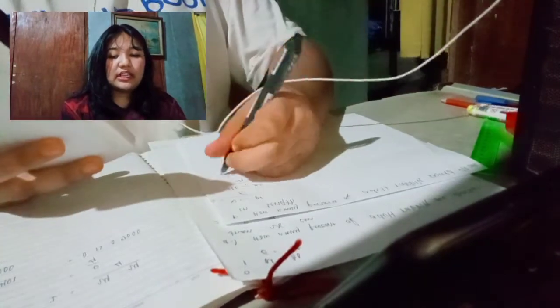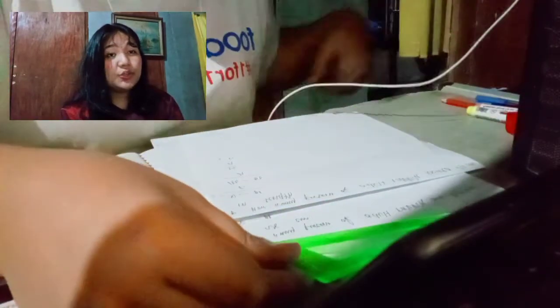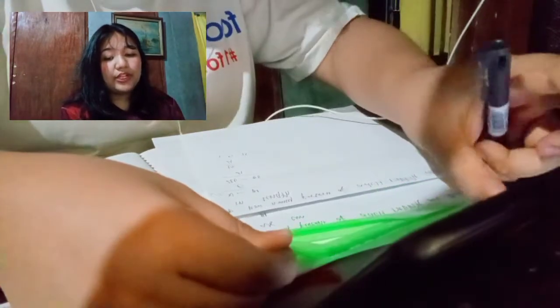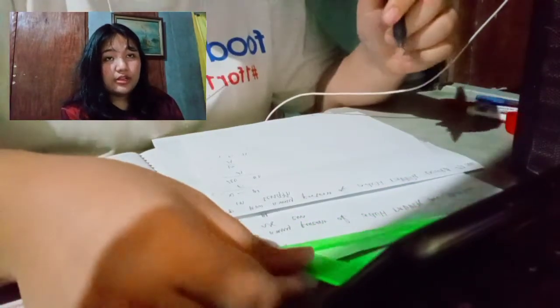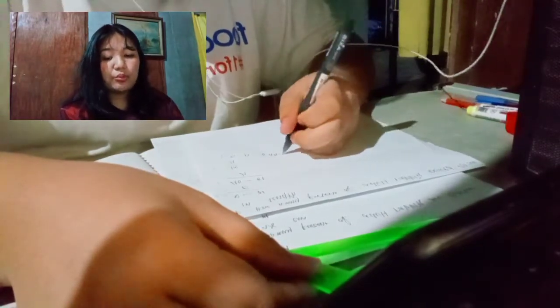So it is z is equal to x minus the mean all over the standard deviation. I just substituted their respective values. So it became z is equal to 40 minus 30 all over 4. So 40 minus 30 is 10 divided by 4, it is 2.5.